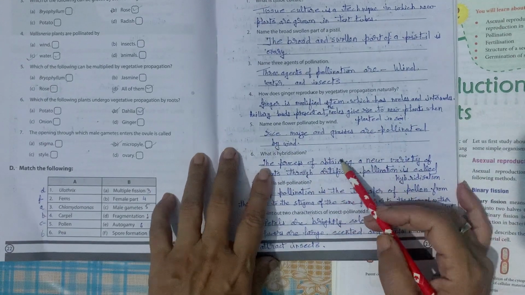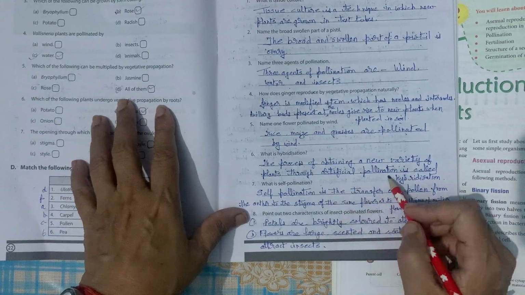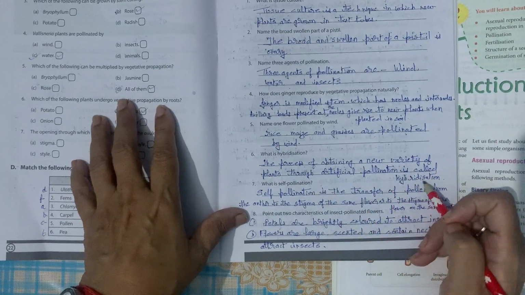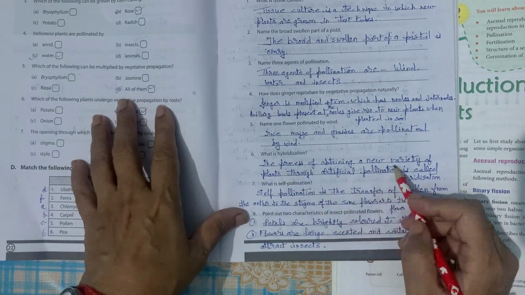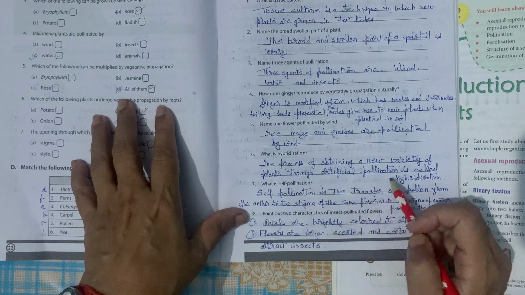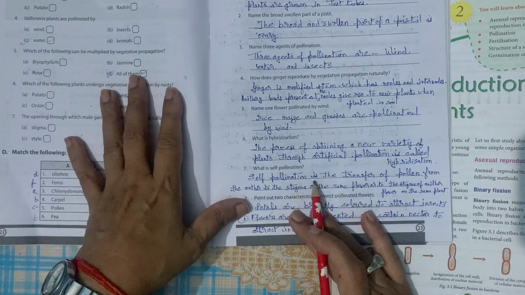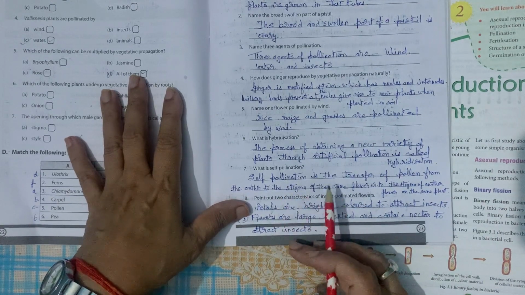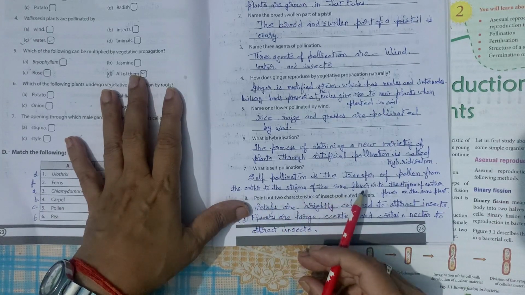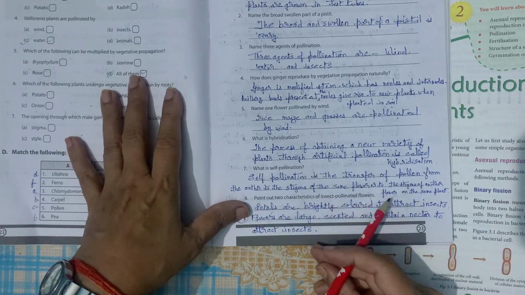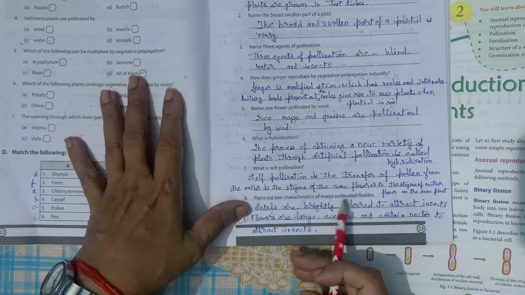What is hybridization? The process of obtaining a new variety of plants through artificial pollination is called hybridization. I hope it is clear. What is self-pollination? Self-pollination is the transfer of pollen from the anther to the stigma of the same flower or to the stigma of another flower on the same plant.